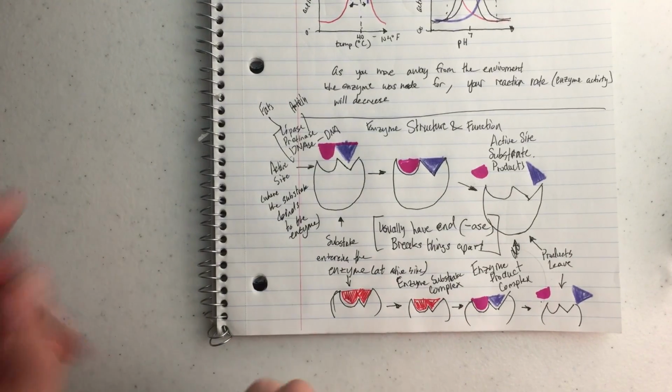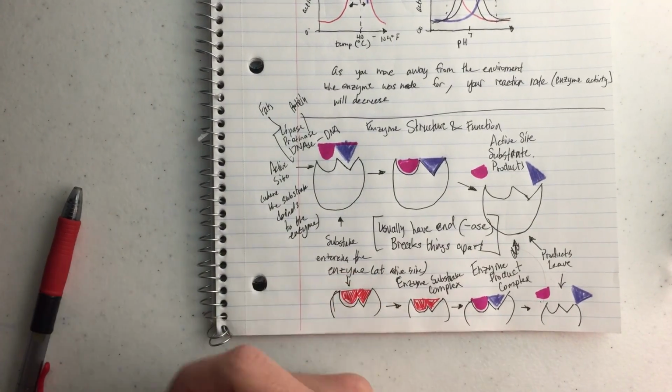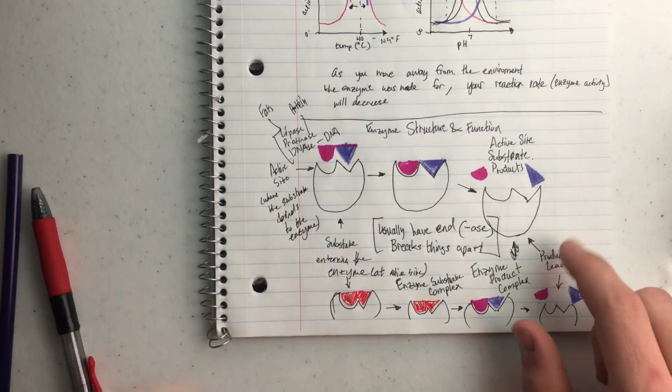And next will be how enzyme activity, this process, can be inhibited. Hope that was helpful.